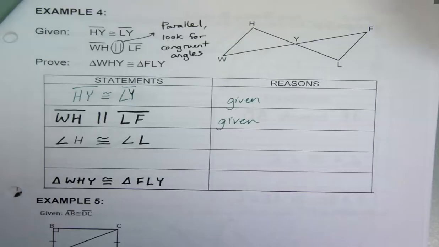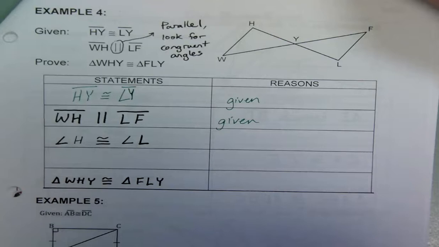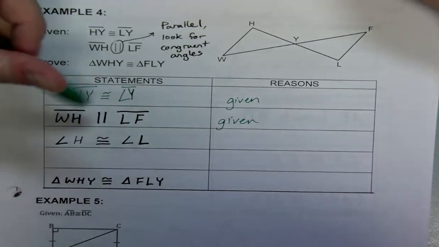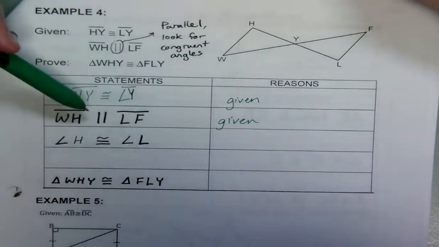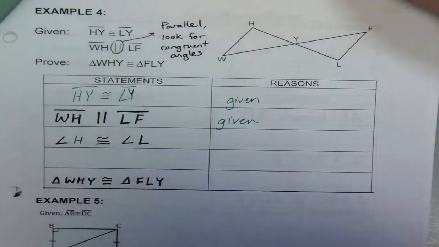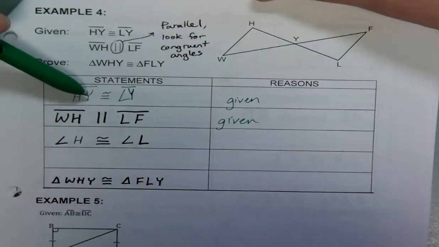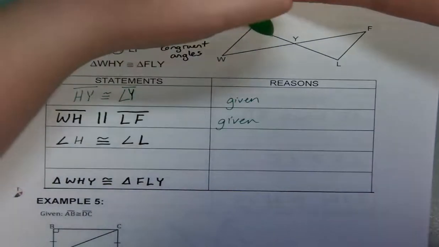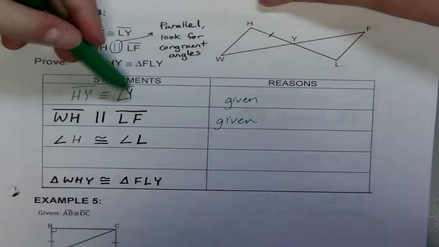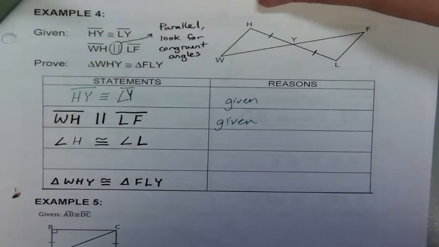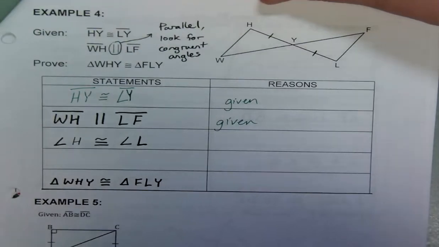Moving on to the left. Alright, this example is the most challenging example. I went ahead and wrote in the given, so if you haven't done that, pause and do that real quick. But we are going to go ahead and mark our triangle. So we have HY is congruent to LY, and we know that because it's given.